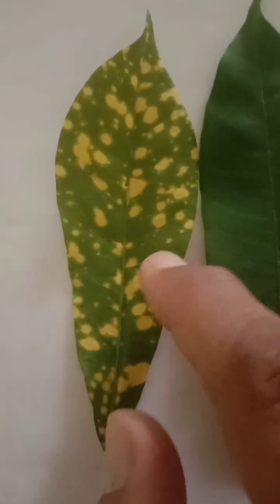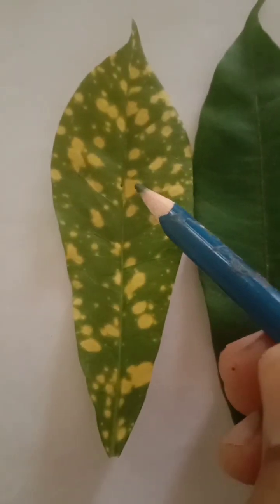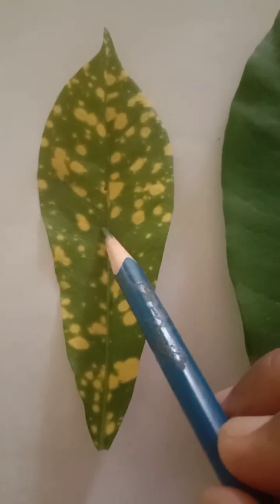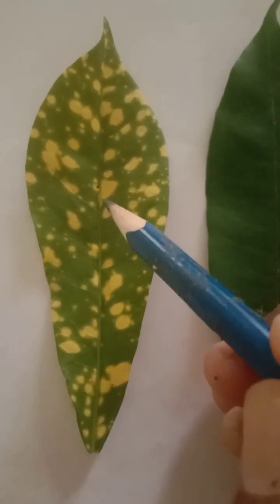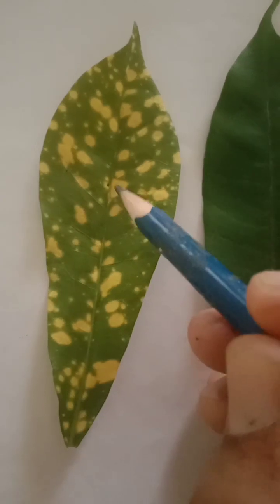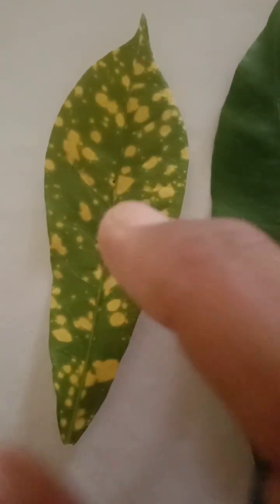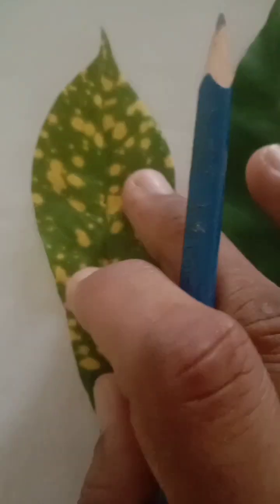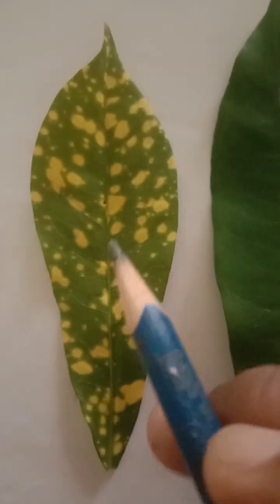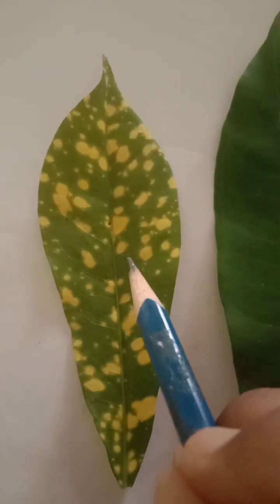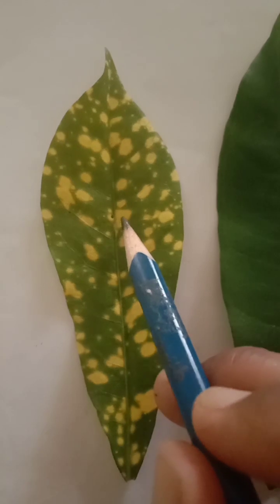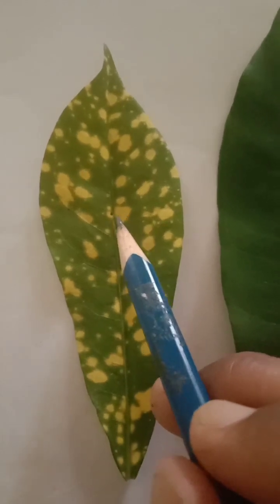Now coming to this part, you can see there are chlorophyll regions and there are yellow patches where chlorophyll is absent. When we are taking this for the starch test and treating with iodine solution, the part where the yellow colors are will not show blue black color. Always remember, when testing with iodine solution, the place where blue black color comes contains starch. That means that area has chlorophyll which underwent photosynthesis. So this yellow part will not result in blue black color while reacting with iodine.